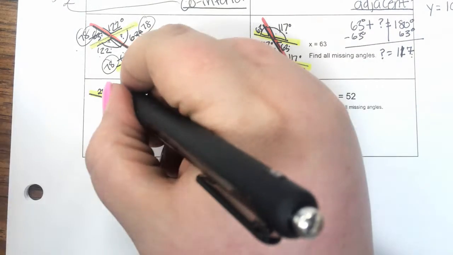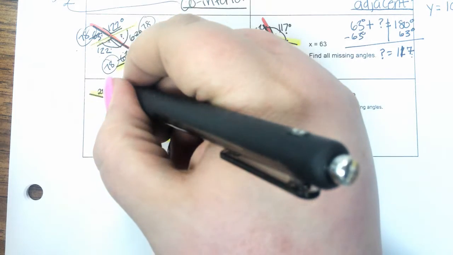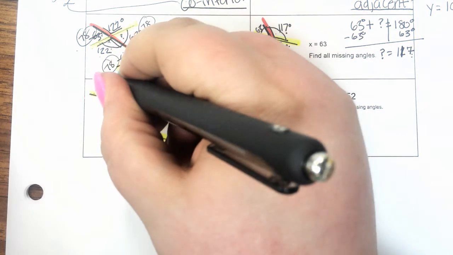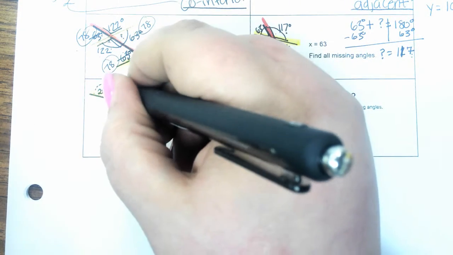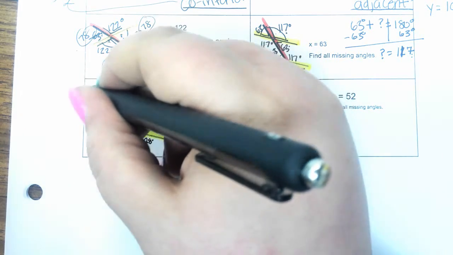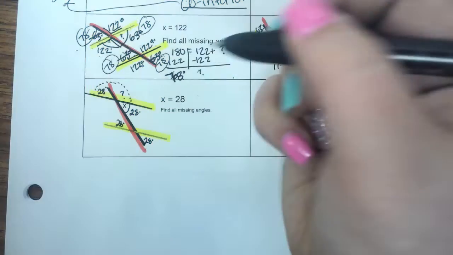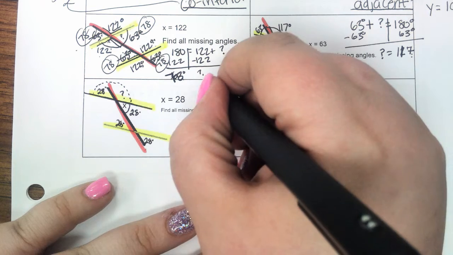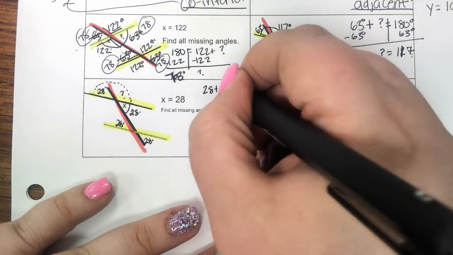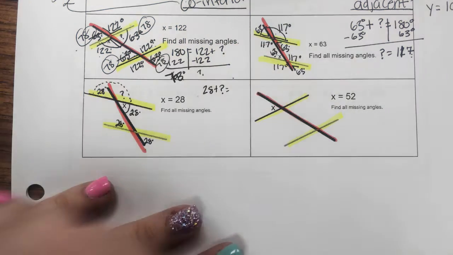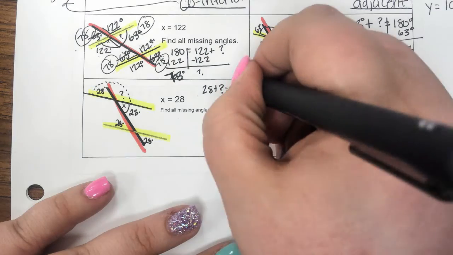Now to find the missing piece, I'm going to take the 28 and the missing piece to make a whole straight line. So 28 plus a missing piece gives me an entire straight line, which is 180 degrees.